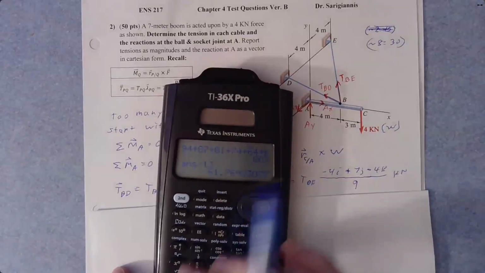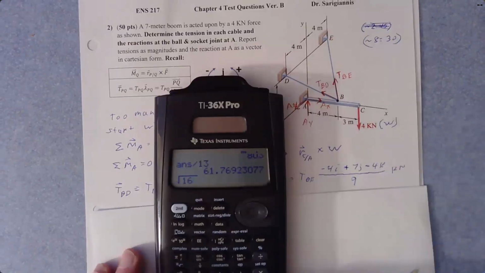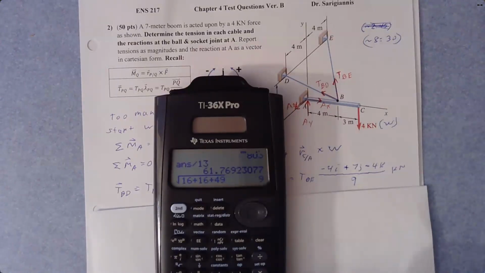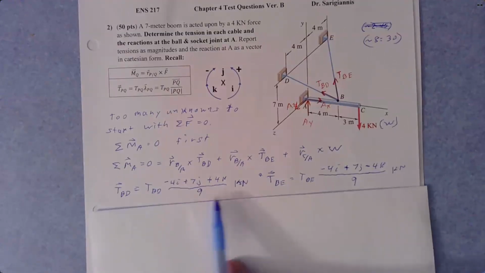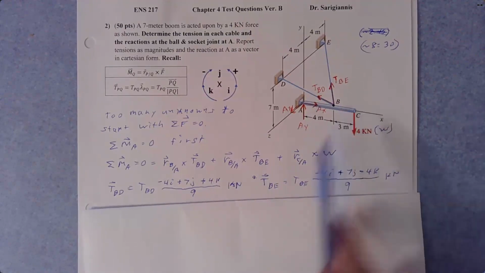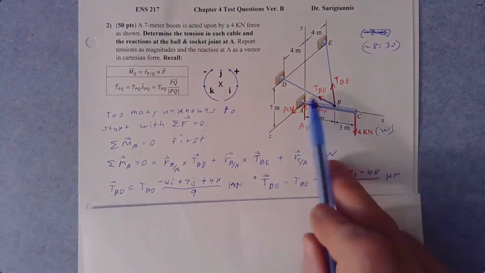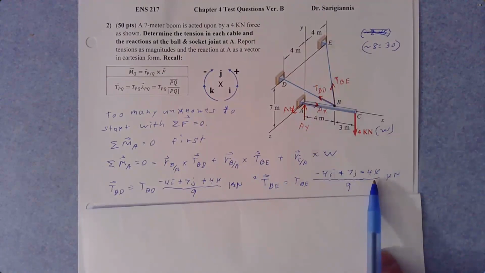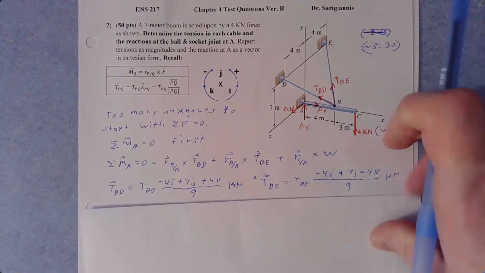So let's just do that real quick. Square root of, let's see, 16 plus 16 plus 49, we get 9. All right. Tension vector BE, this is basically the same vector, but it runs the other direction. So we go from B to E, we go -4 in the X direction. Then we go +7 in the Y direction. And then we go -4 in the Z direction. This is going backwards along -Z. And again, divided by the magnitude 9.